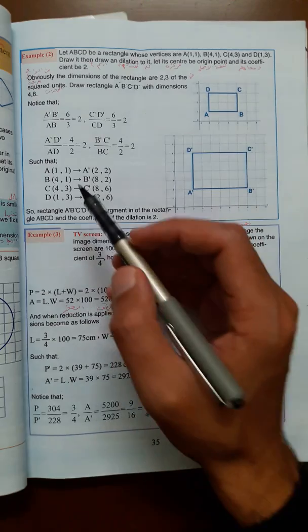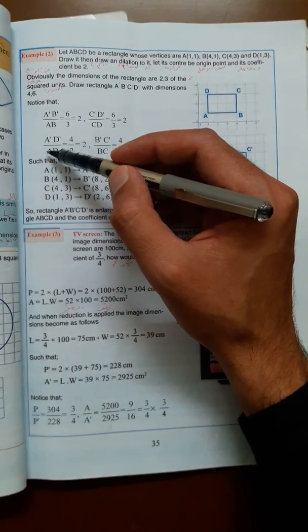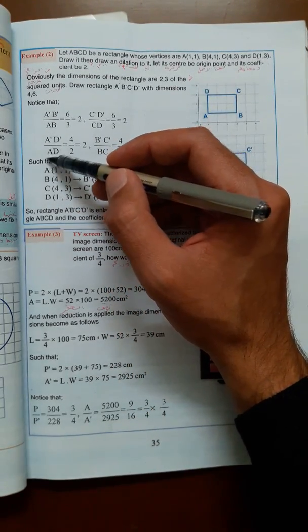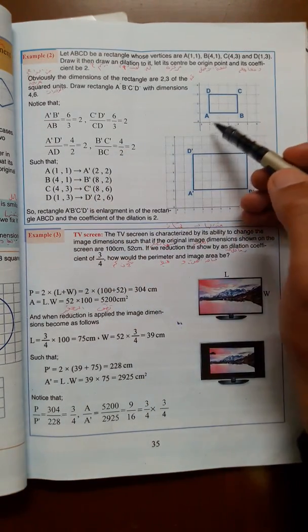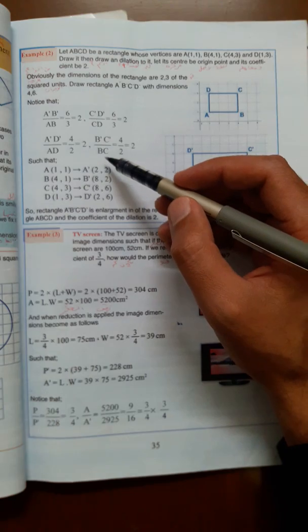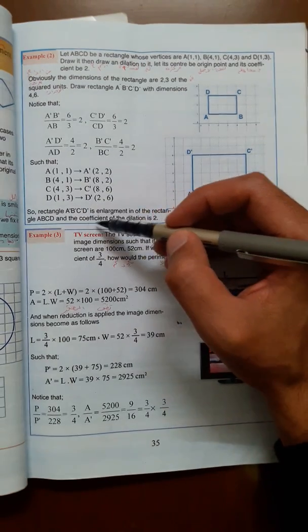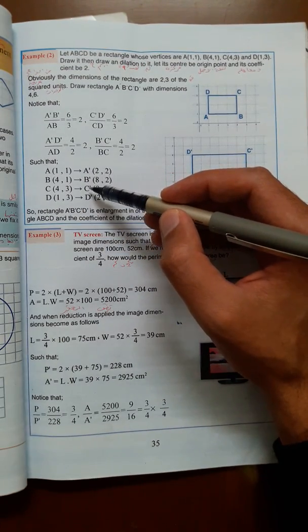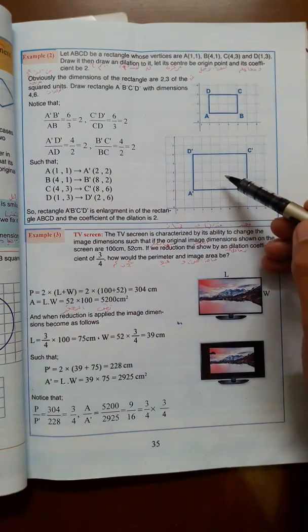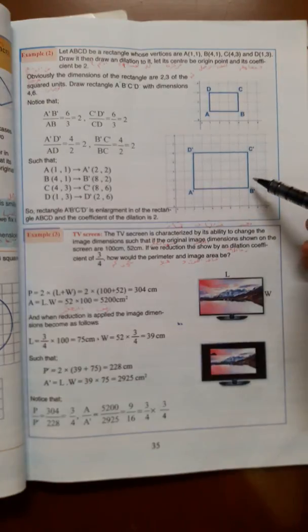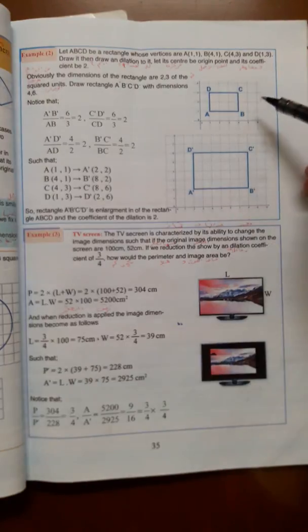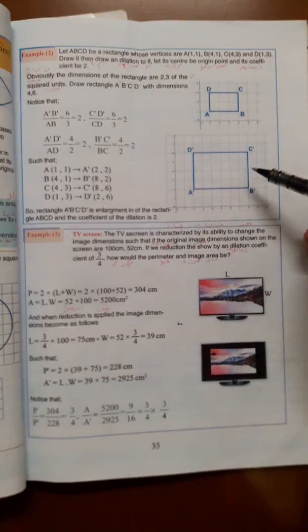Now I will draw the shape whose points are A, B, C, D. This is the shape. And then draw the shape whose points are A prime, B prime, C prime, D prime. And this is the shape. This is the shape before the dilation and this is the shape after the dilation.